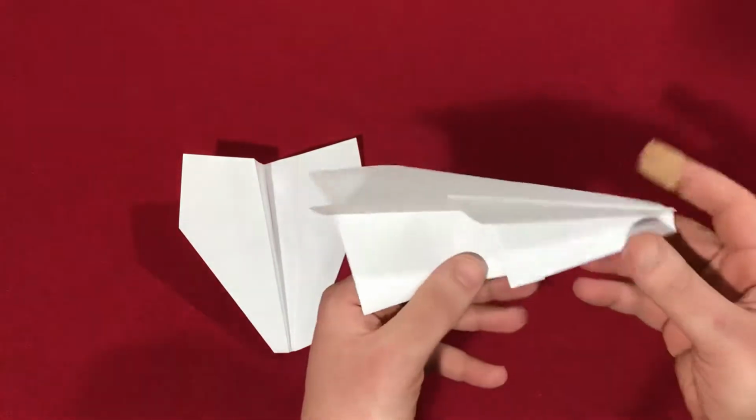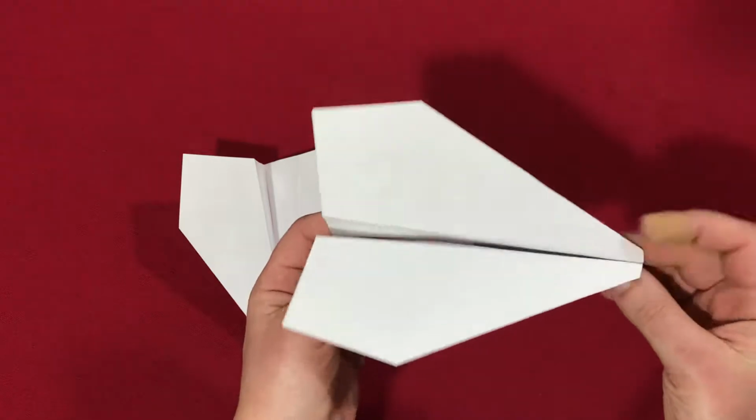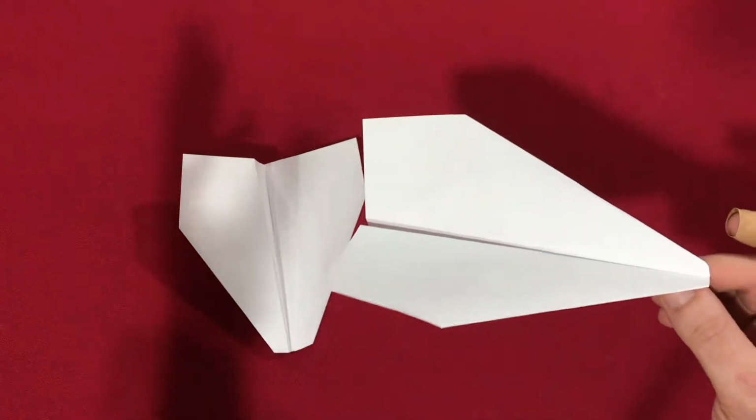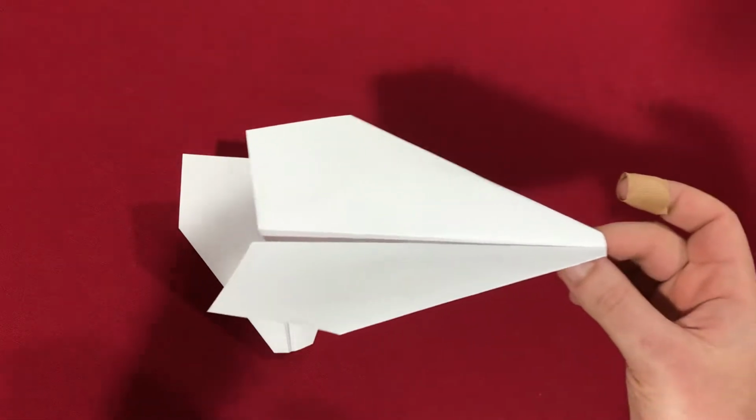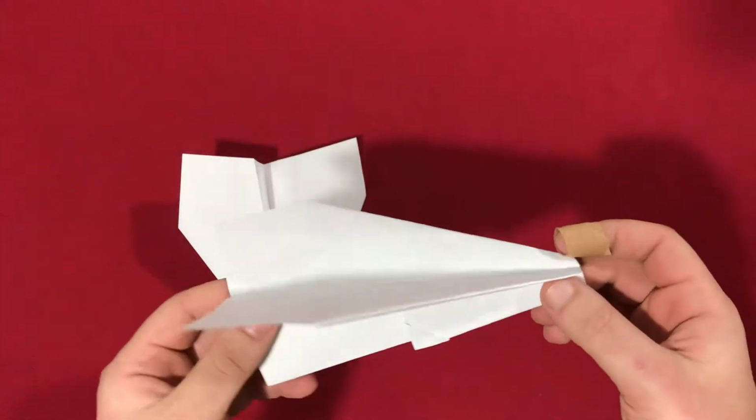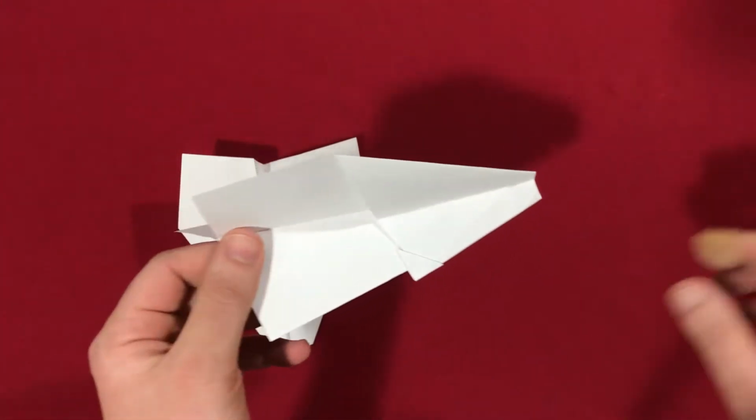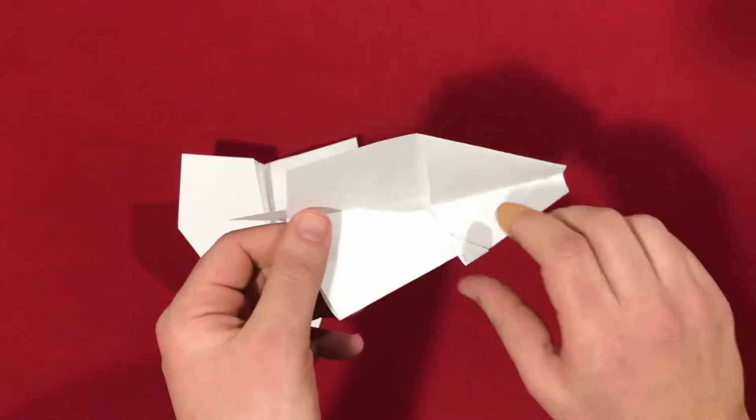So here we have our airplane. Now, if you enjoy science, if you like physics, or if you enjoy learning about airplanes and how they fly, I think you'll enjoy this too, because really it's the same rules. This is just a paper airplane.